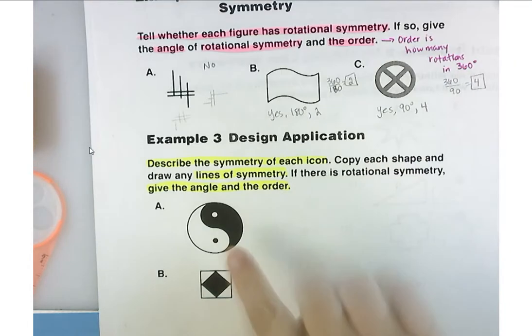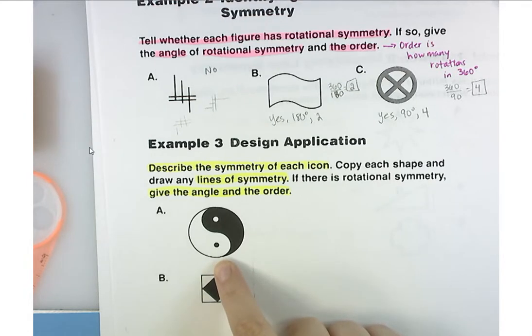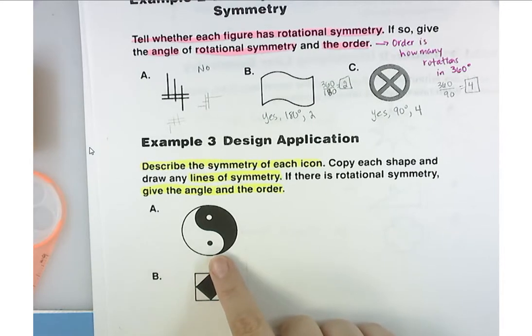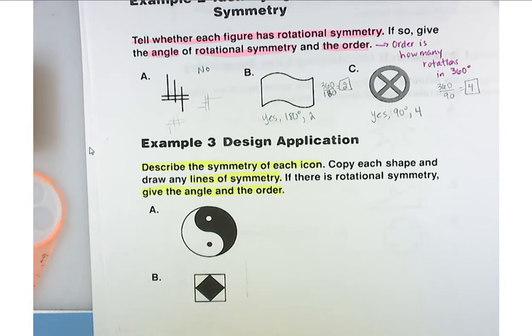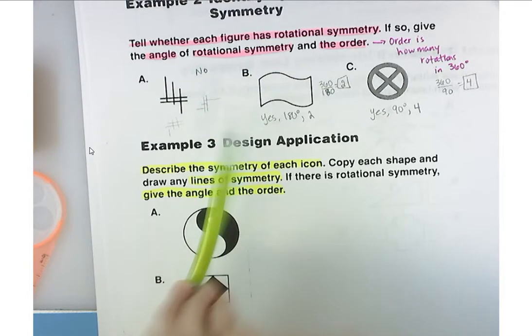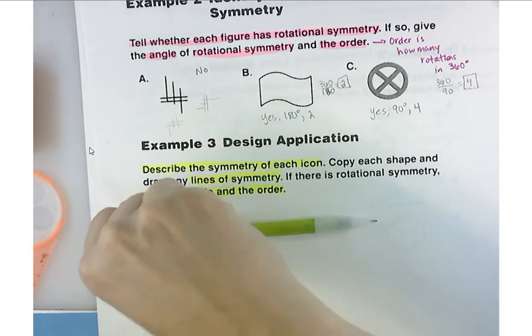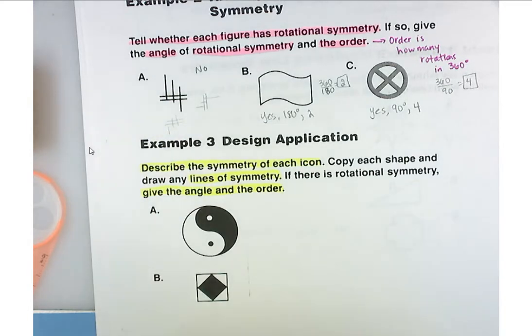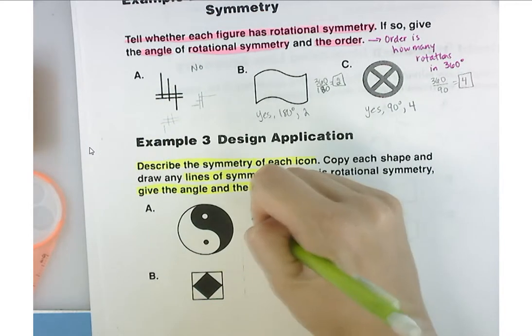Do you guys know what this is called? Yeah, yin-yang. With this, is there going to be any line symmetry? No. A circle does, but there's no way that you can cut this where it's going to overlap and look the exact same, because you have the black and the white portions. So there's no line symmetry.